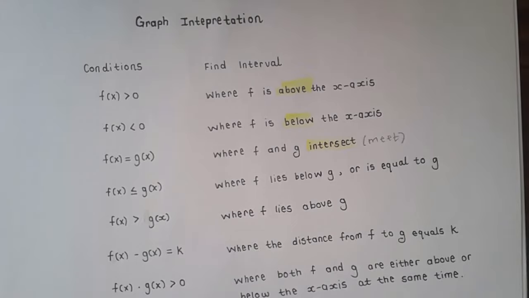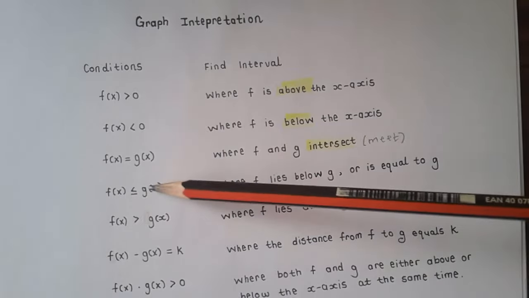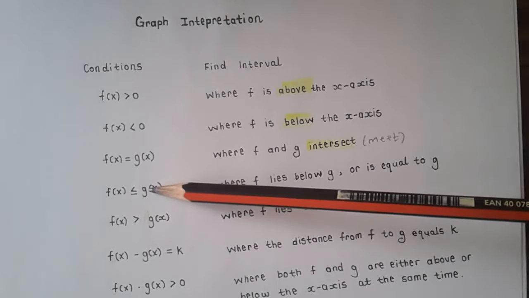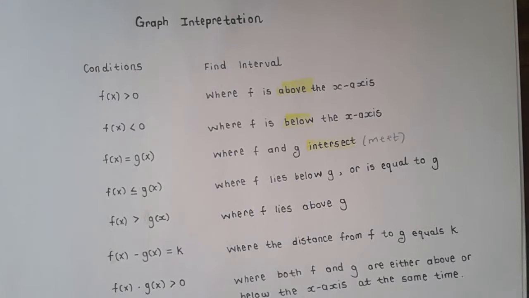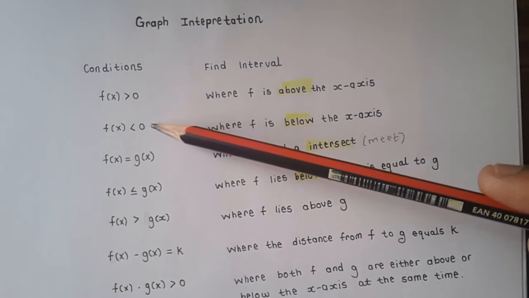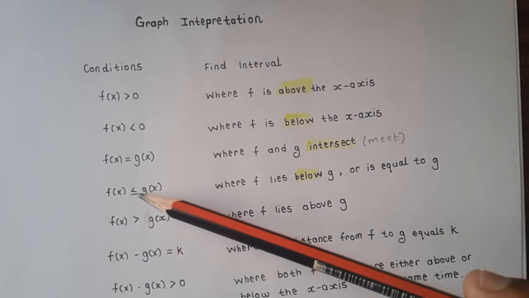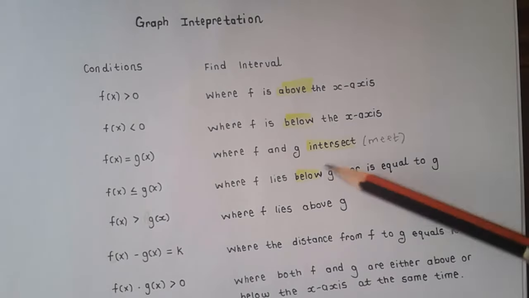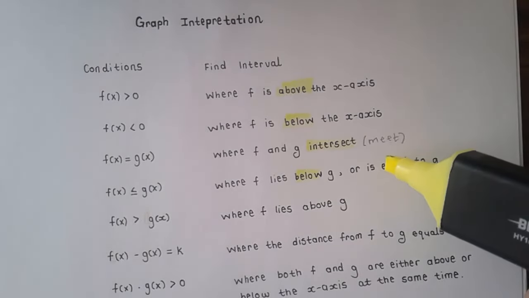And then sometimes you can have f of x less than or equal to g of x. With this one, there are two conditions that they're looking for. First of all, for f of x less than g of x, the first thing you're looking for is where f of x lies below g of x. So that less than comes from that first condition. And then after that, you are looking at the equal sign, so you're also looking for where f of x equals g of x, in other words, where f of x intersects g of x. So there are two different conditions that you're looking for over there.